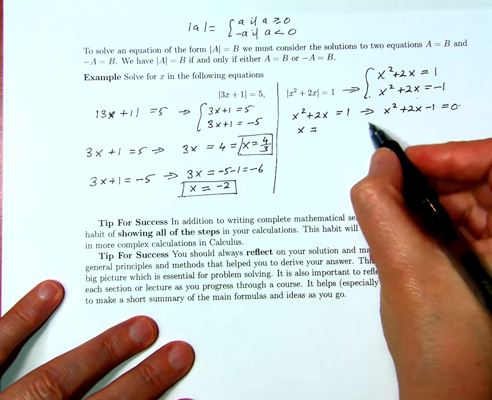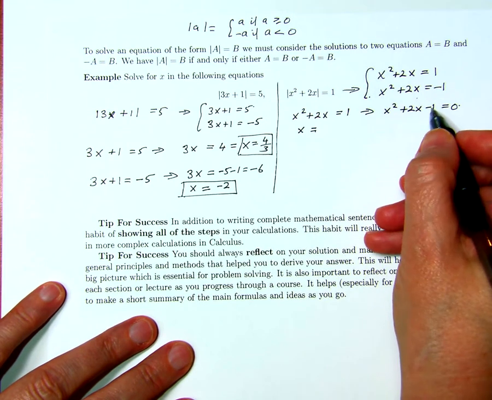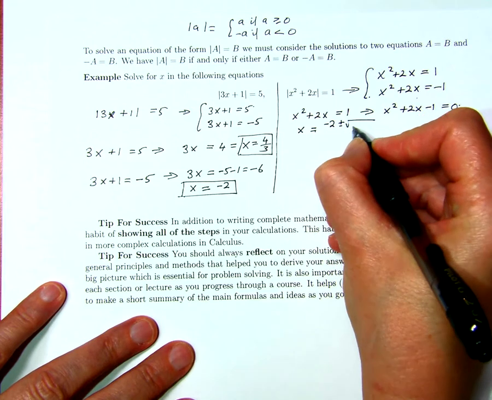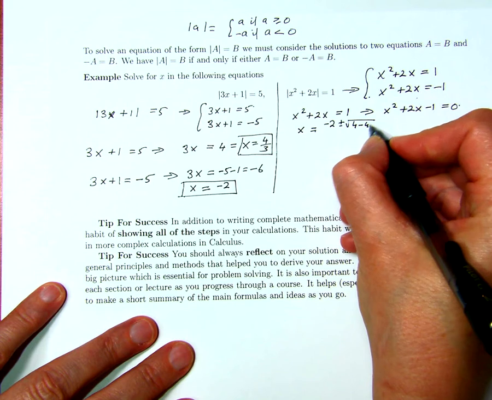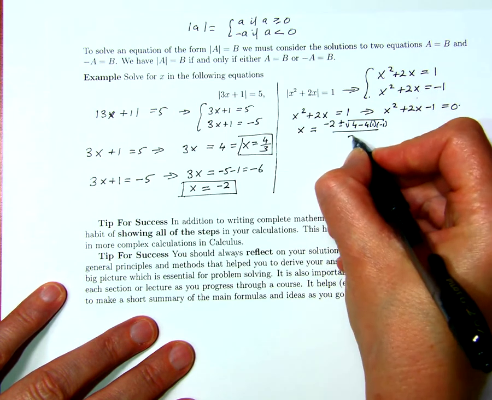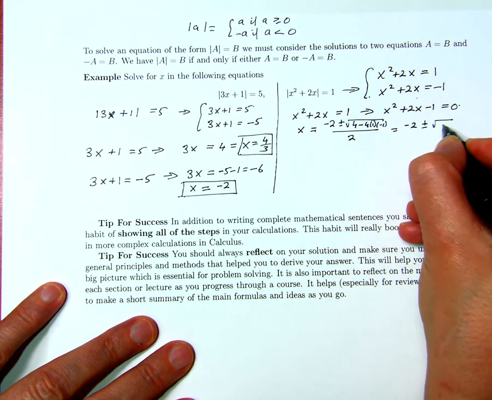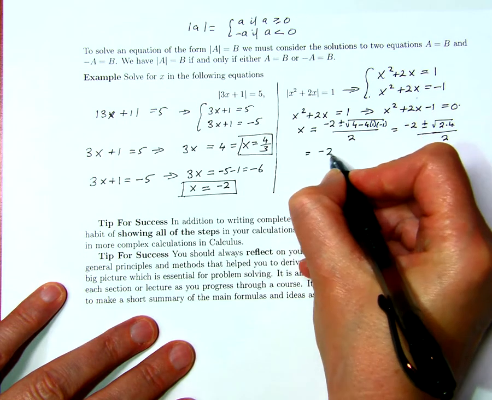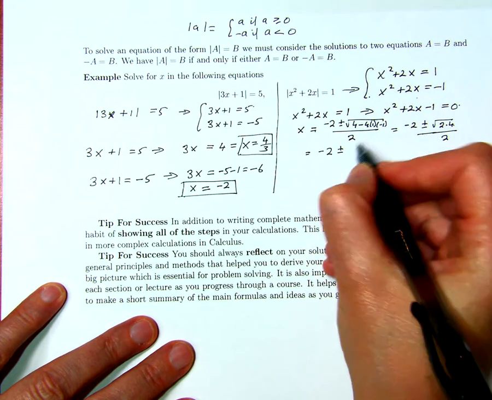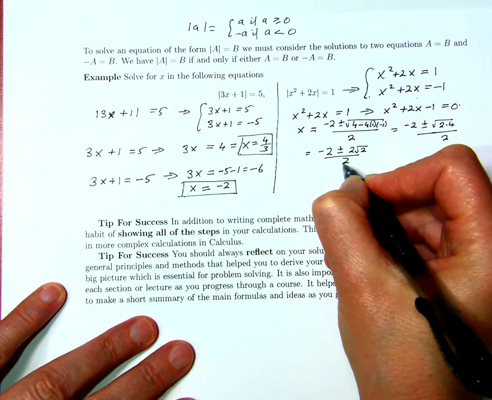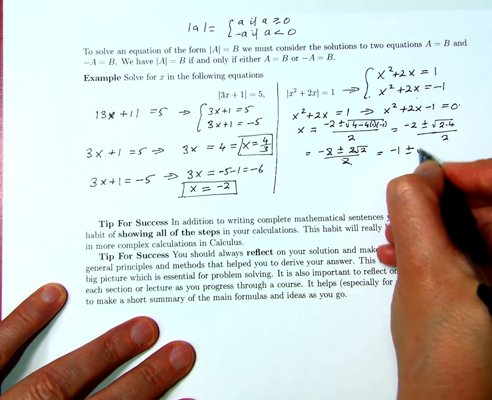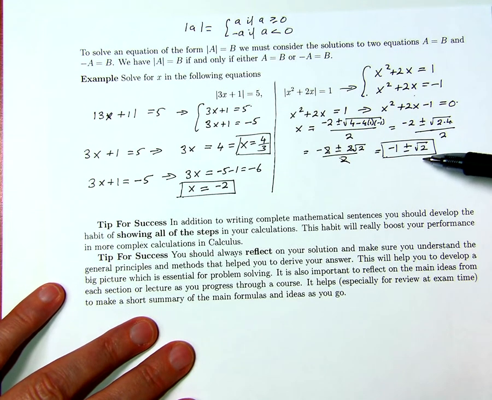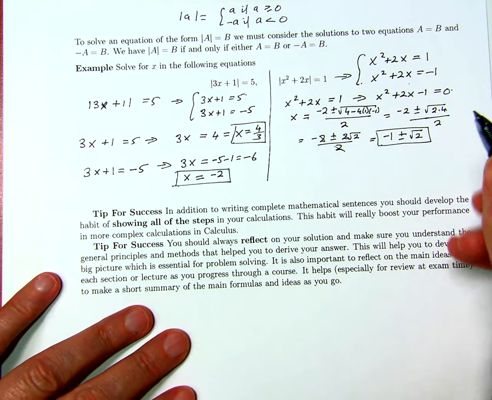And now the factors of this are not obvious. 1 and 1 don't work, and so I use the quadratic formula to solve this. So it's minus b plus or minus the square root of b squared minus 4ac all over 2a. And that's minus 2 plus or minus the square root of 2 squared plus 4, which is 8, all over 2. And that's equal to minus 2 plus or minus, this 8 comes out as a 2 times the square root of 2 over 2, and dividing by the 2, I get minus 1 plus or minus the square root of 2. So I have two solutions to this first equation. x equals minus 1 plus the square root of 2, and x equals minus 1 minus the square root of 2.